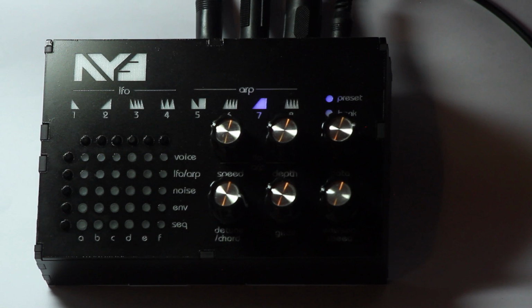Turn the knob fully clockwise to go into polyphonic mode. The glide knob adds portamento or slide between the notes.